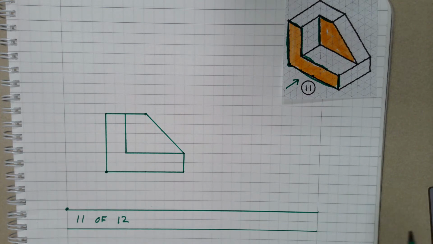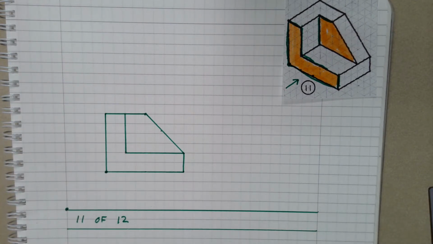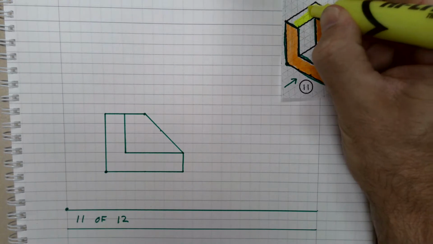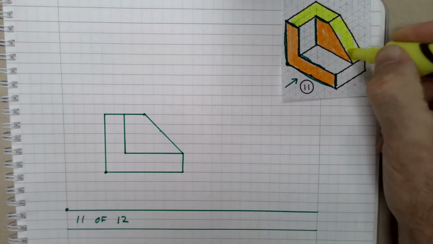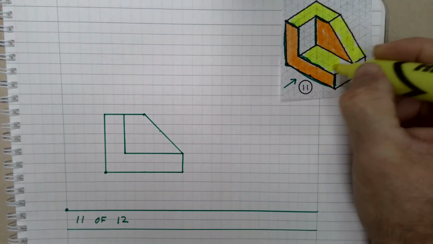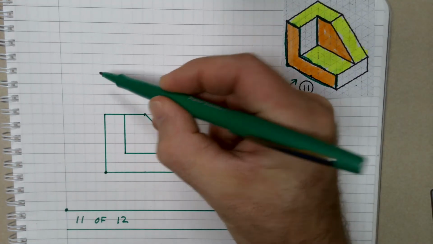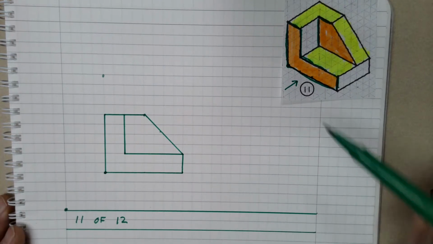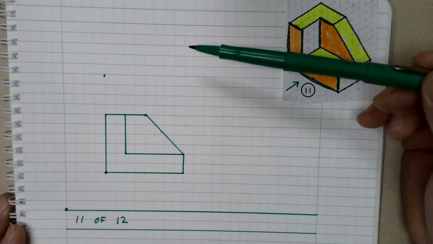The next view I'm going to put in is either my right side or my top. It doesn't matter which one you do. Let's do the top view. So when I look down at this object, I'm going to see this surface, and that surface, and that surface. That top view is going to start an inch away from the front view, and it needs to be perfectly aligned.